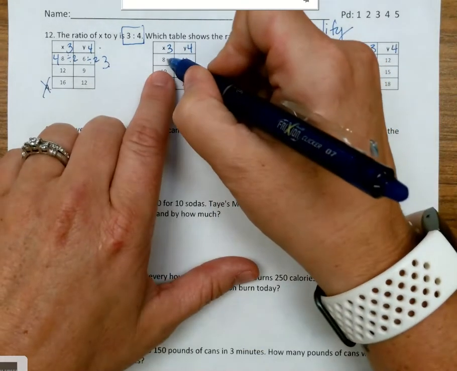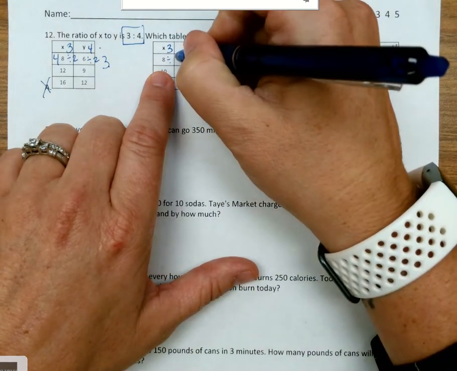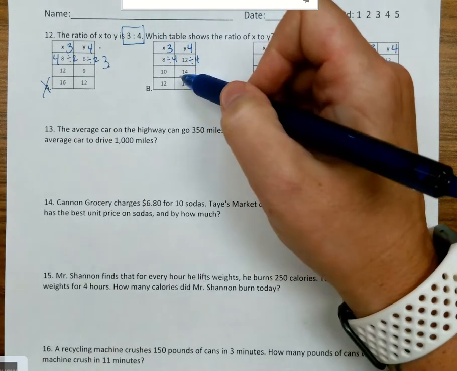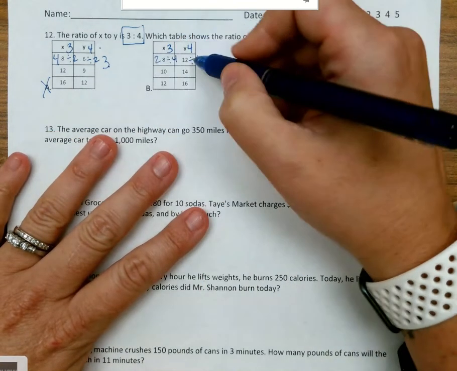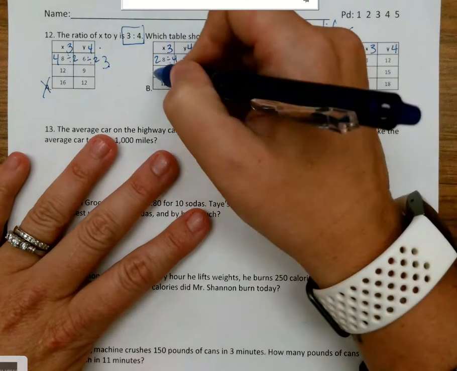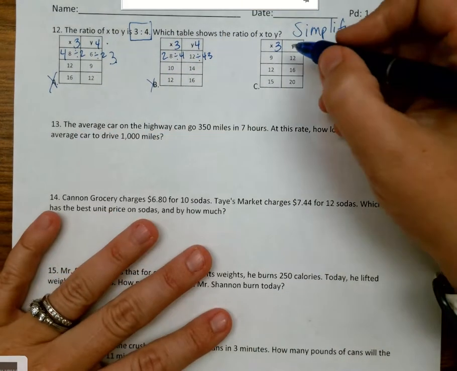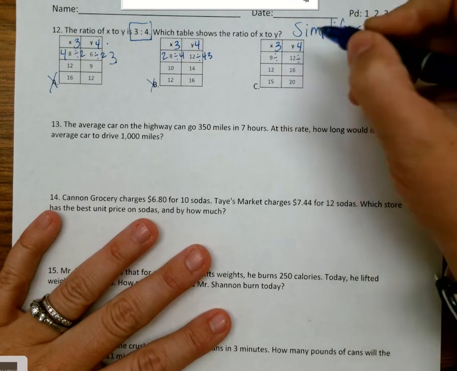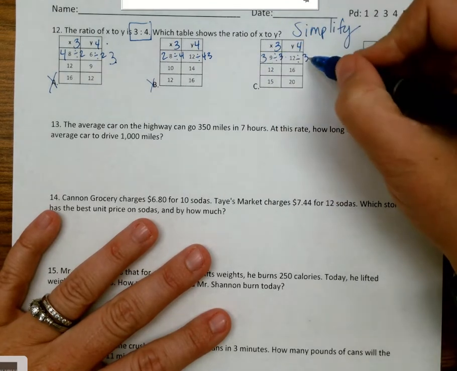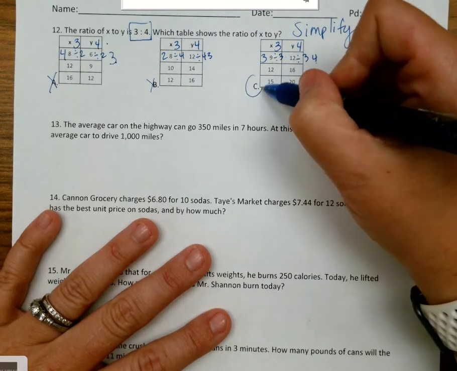What can I divide 8 and 12 by? Going to be 4, and 8 divided by 4, 2. 12 divided by 4 is 3, so that's not going to match. I have 9 and 12, so I can divide both of those by 3. 9 divided by 3 is 3. 12 divided by 3 is 4. There's my match.